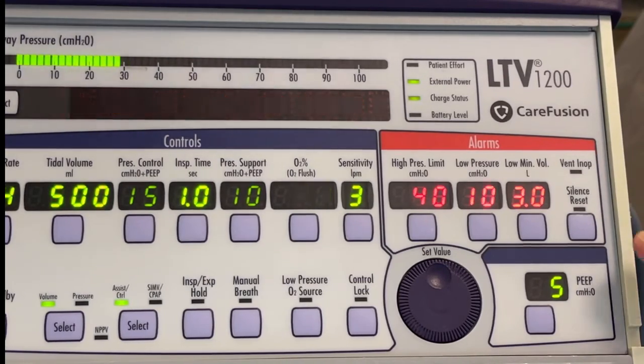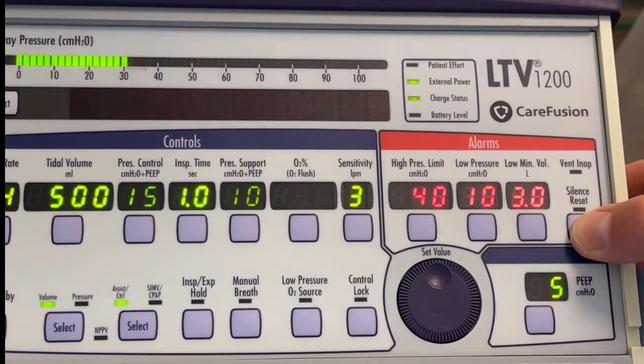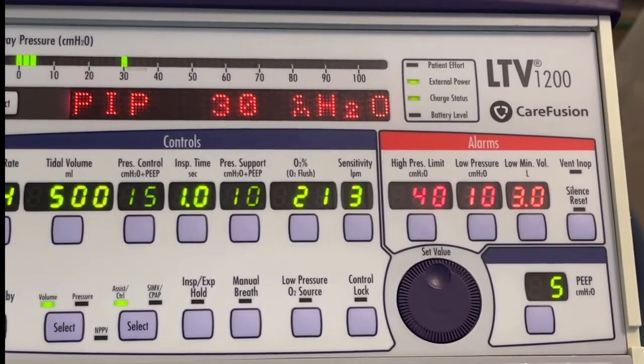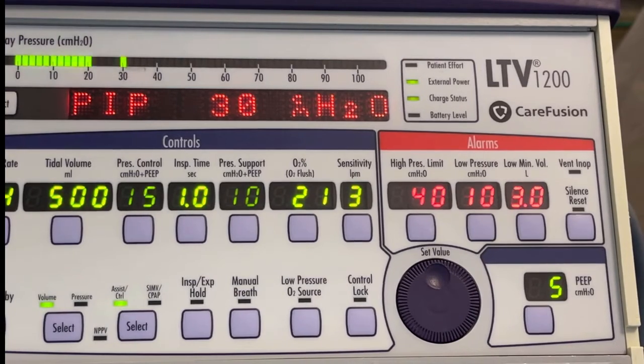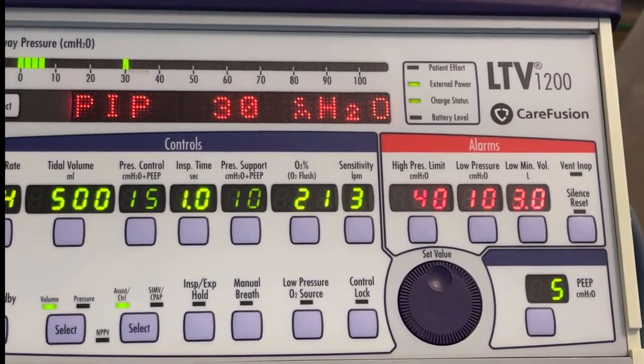Lastly, next to the alarm section here is the silence button, which will cause a temporary silence of any alarms that are ongoing while you troubleshoot it. So again, that's just a quick overview of the vent surface anatomy, and we'll take a greater look at this come class time.